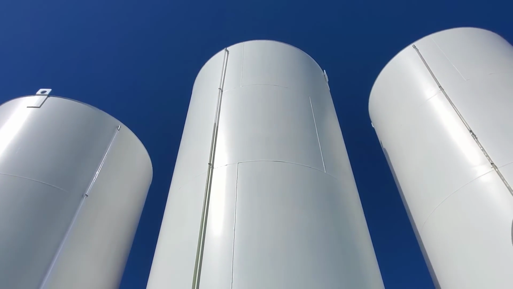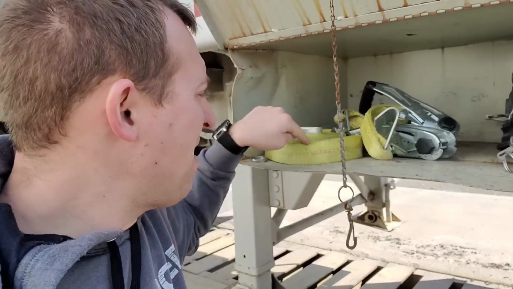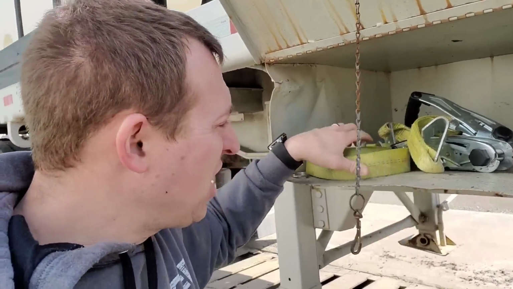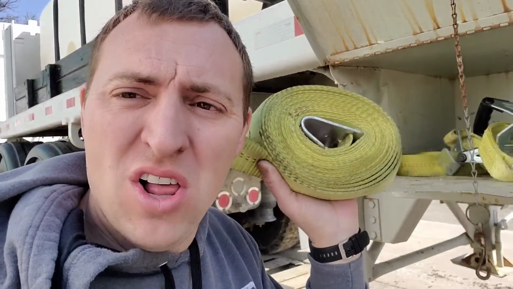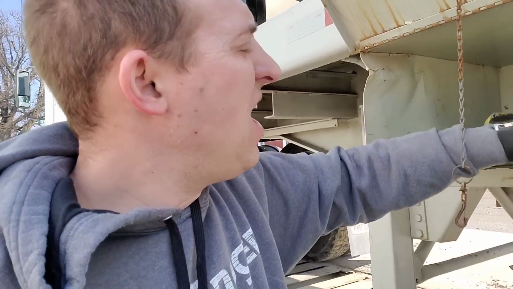Got bored sitting here waiting on this pump to transfer all this fertilizer, so I started looking through our tender trailer. Look what I found. These are my good new straps for hauling seed. Yeah, we're going to have to take those and put them in my truck.